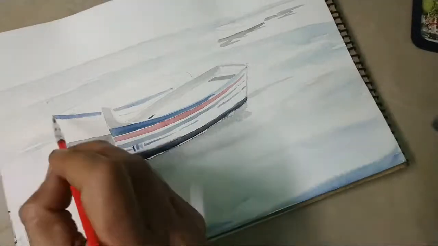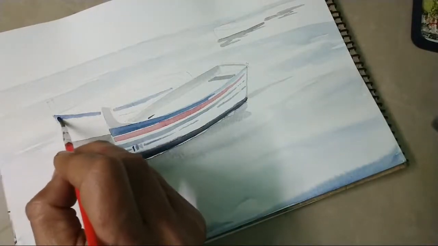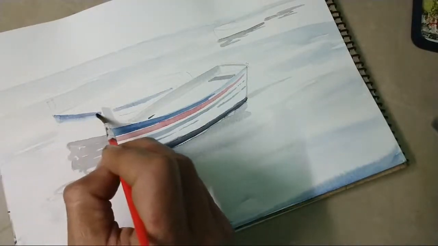So whenever we use watercolor, we keep contrast shades in mind.